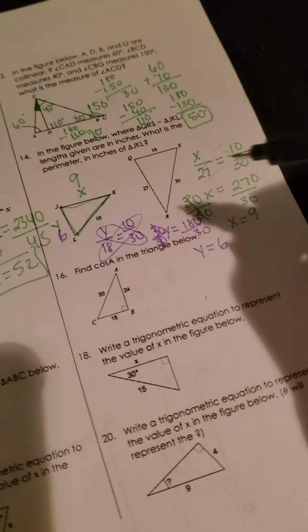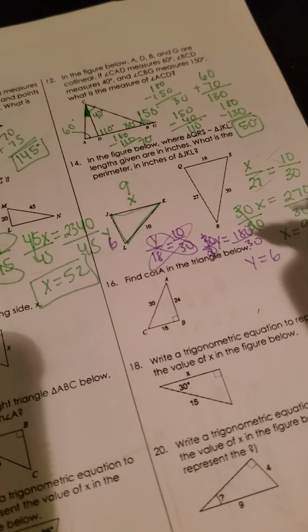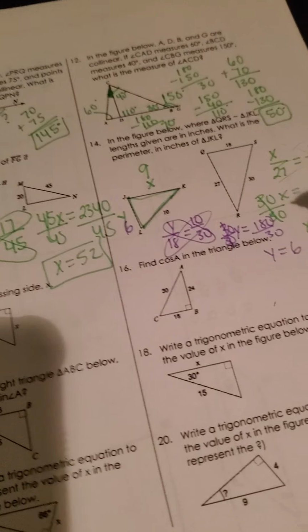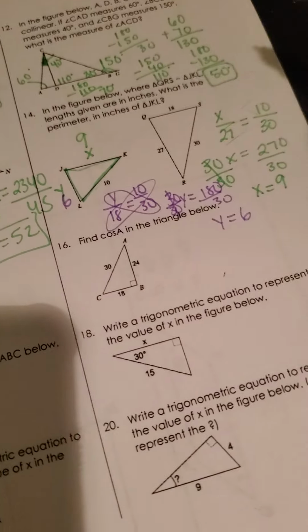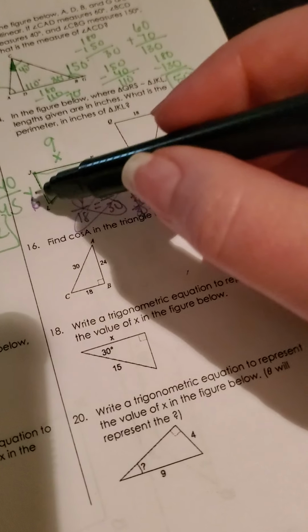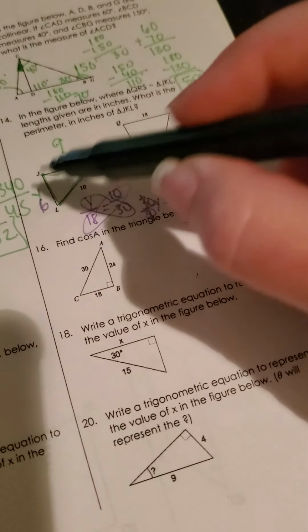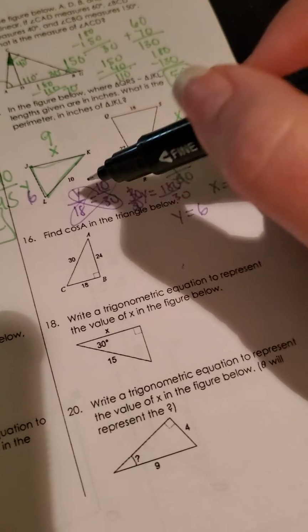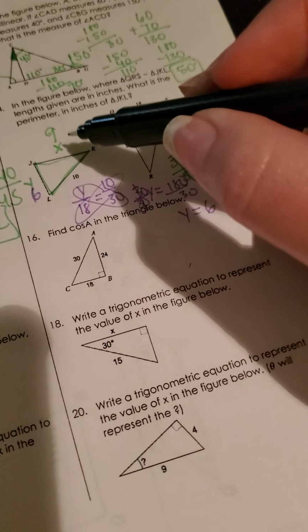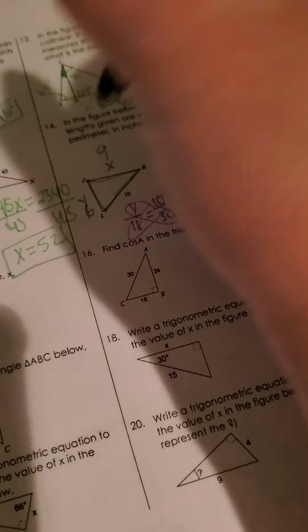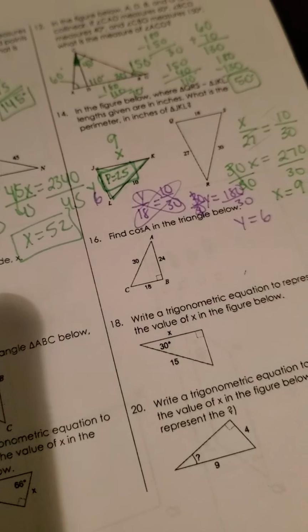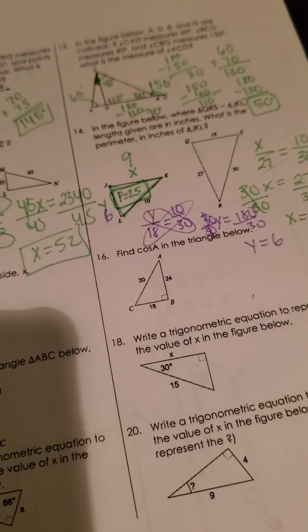Okay, so all I did was make my proportions just like I did on number 13 and cross multiply. I just had to do it 2 times because I needed 2 sides. It's asking for the perimeter, so I'm going to add these up. 10 plus 9 plus 6, and I believe that is 25. So P equals 25. And that is my final answer. That's the perimeter of that triangle.